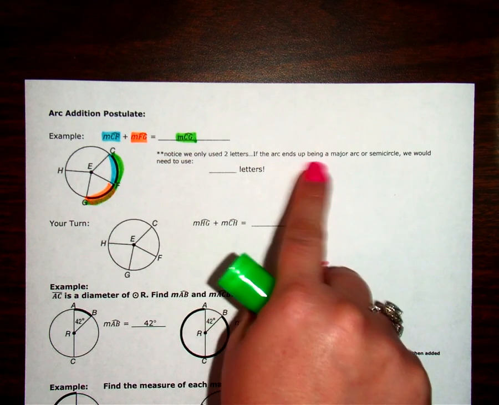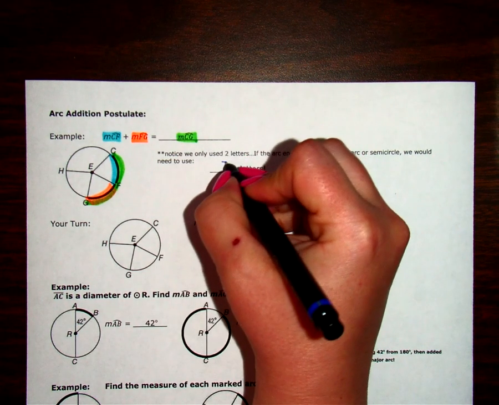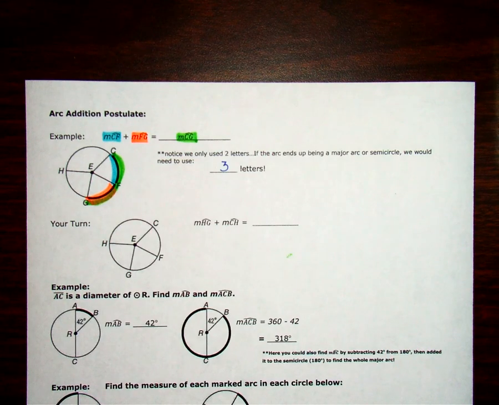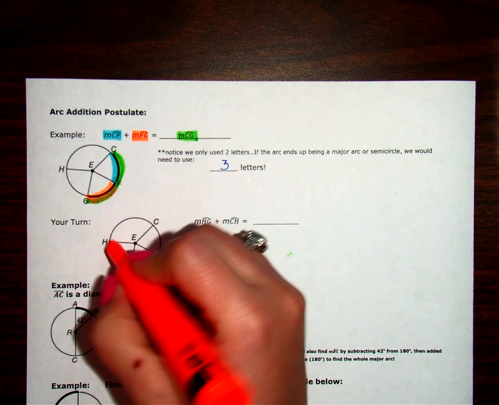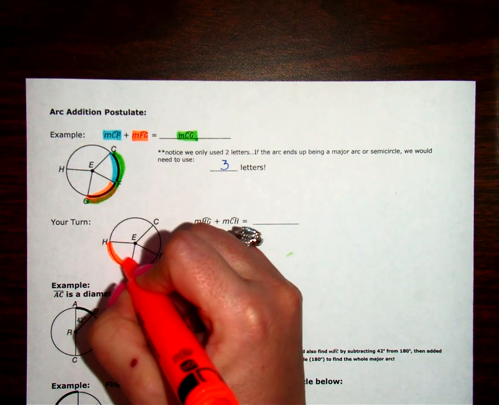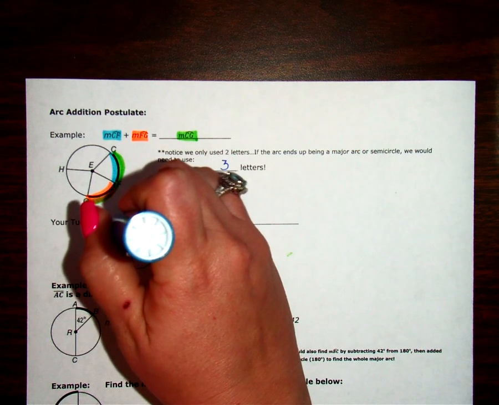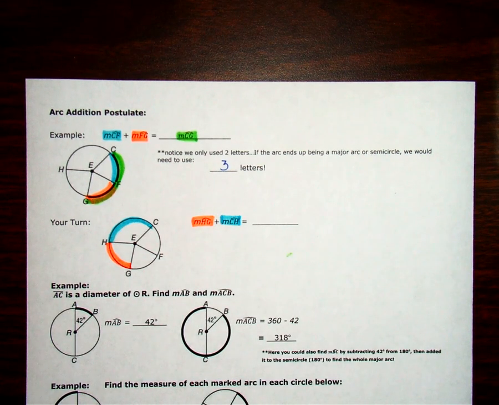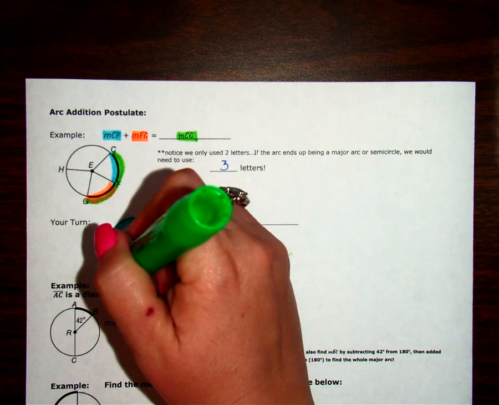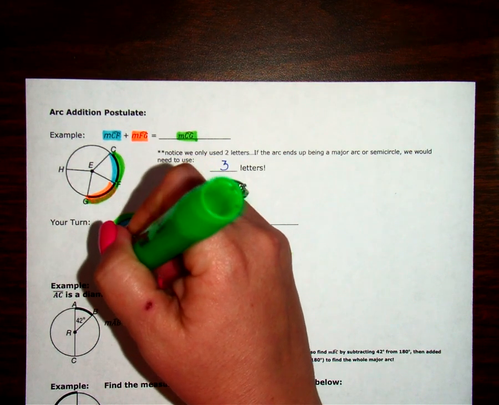If that arc were to end up being a major arc, or if it was a semicircle, instead of using just 2 letters, we would have to make sure that we used 3 letters. Okay, let's try that again. All right, so for example, it says the measure of arc HG, so let's see where that is. Arc HG is this arc right here, plus the measure of arc CH. So the measure of arc CH, that is this arc up here. It's going to equal, let's see, the whole arc, right? It's going to equal all of this arc that I'm highlighting out here, that I'm going to highlight in green.